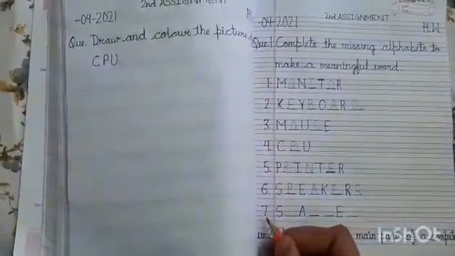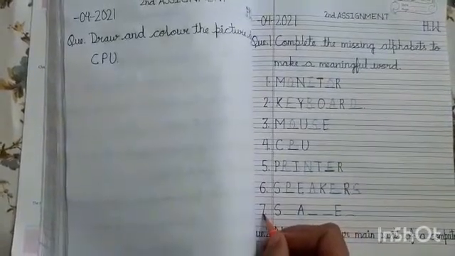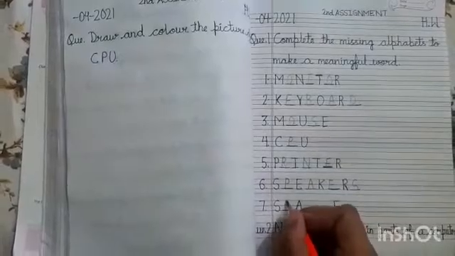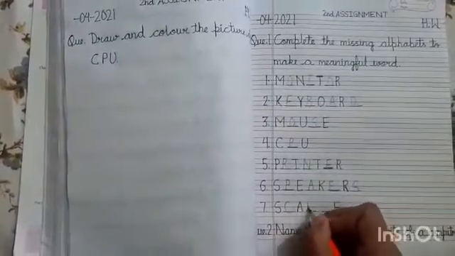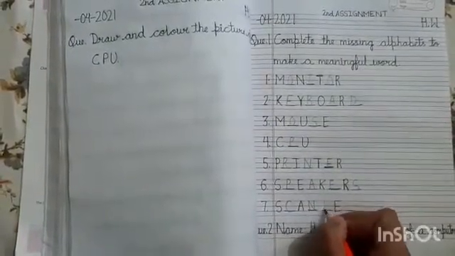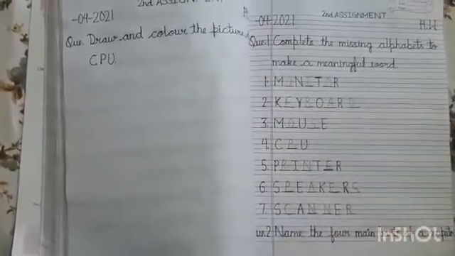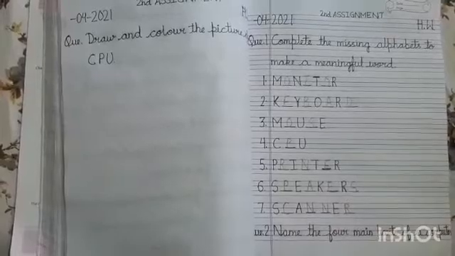Done, children. Now come to number 7, the spelling of scanner: scanner. Done, children. Now come to the next.